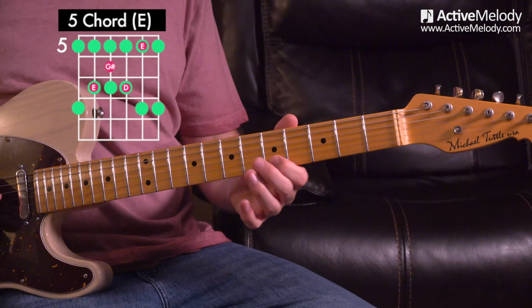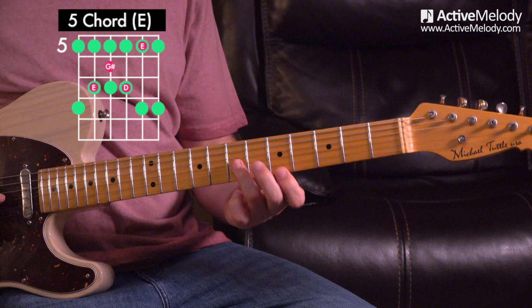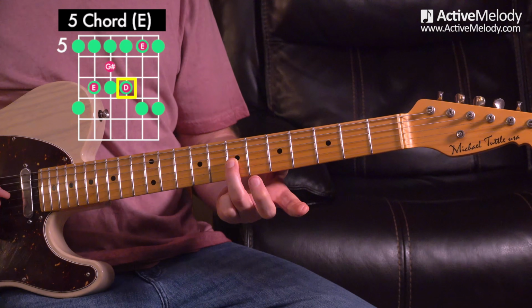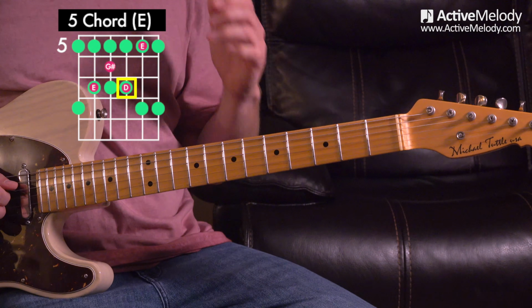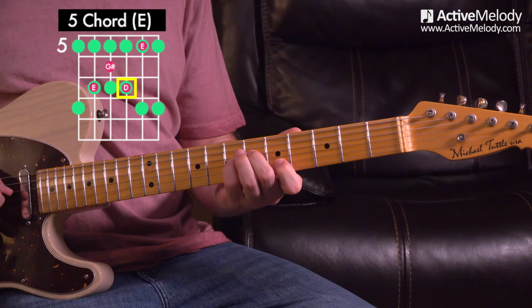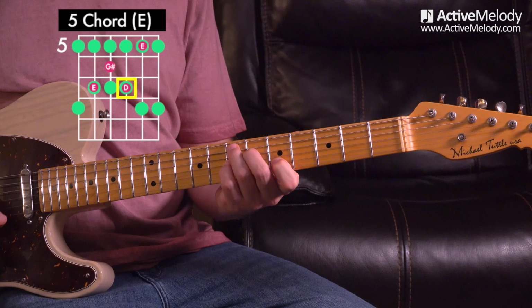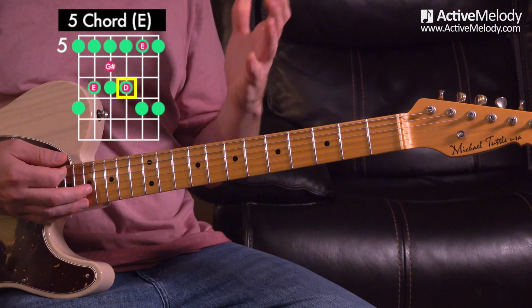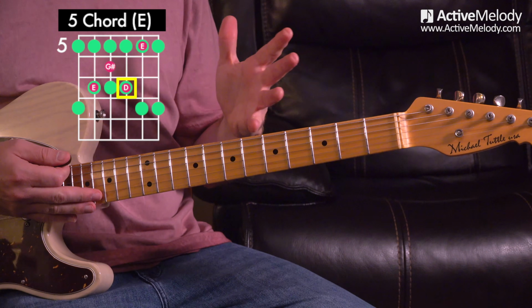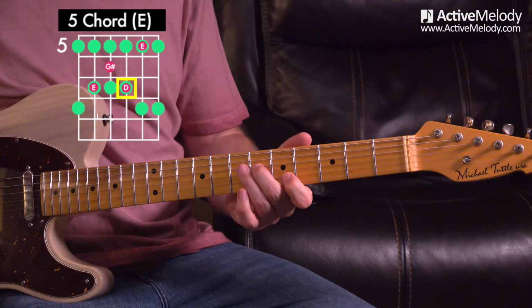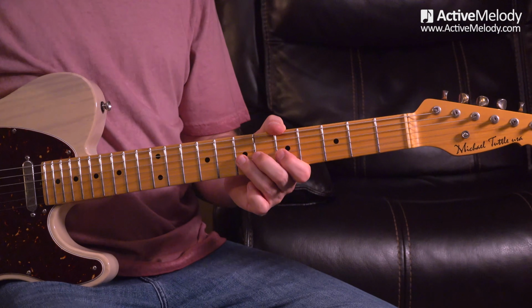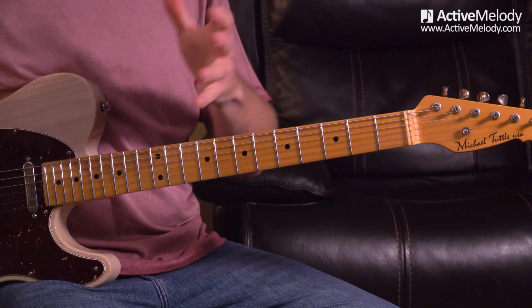For the 5 chord, we've got our 1, our 3. We're going to add this note here, 7th fret, 3rd string. That would be the flat 7 of your E chord. And you can hear that when you play it together. It has that sound. Now I'm leaving out the 5th interval of the 5 chord.